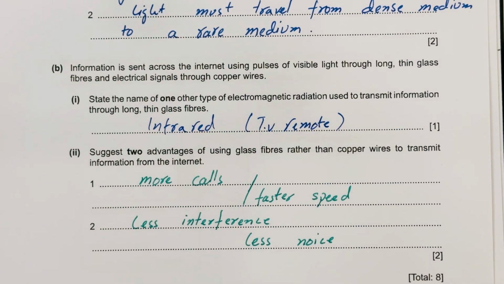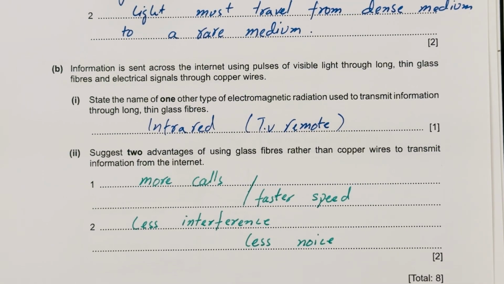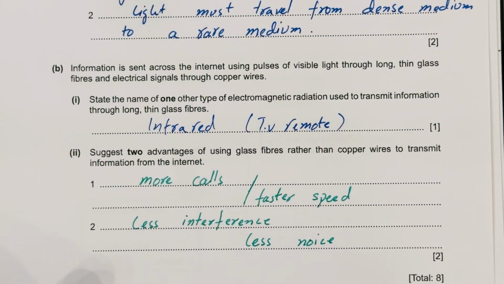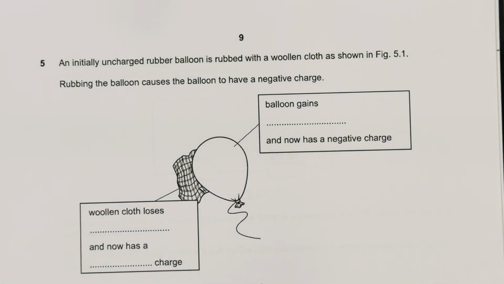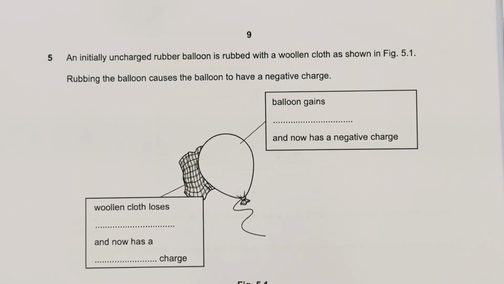Next part is suggest two advantages of using glass fiber rather than copper wires to transmit information on the internet. So we know that in optical fiber there will be total internal reflection, and more calls can happen, there will be less interference, the speed of the communication would be faster, and it would produce less noise. You can write any 2 points, they would be considered valid because it is carrying only 2 marks. I have written 4 points, but you need to write only 2 points. Okay, moving to question number 5.